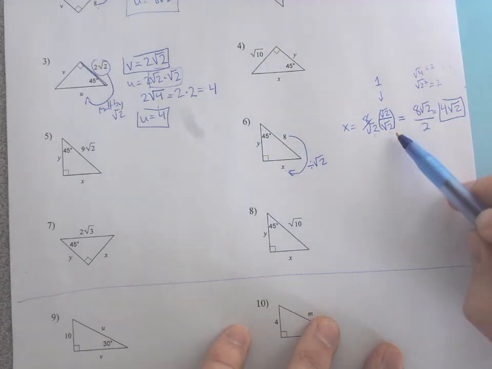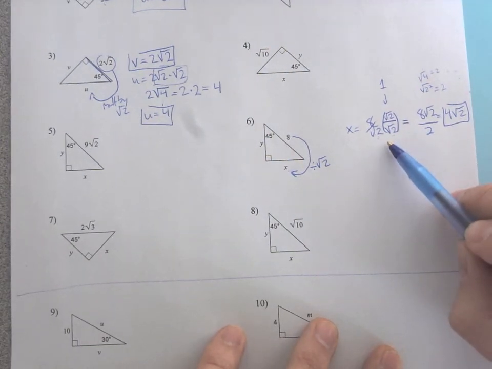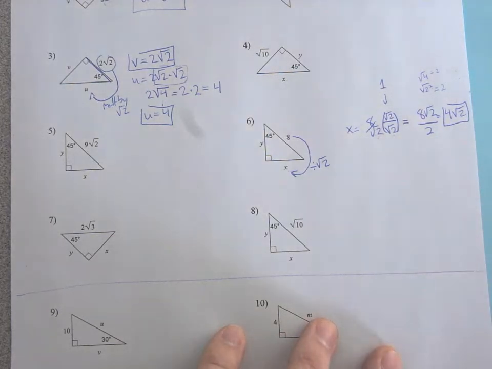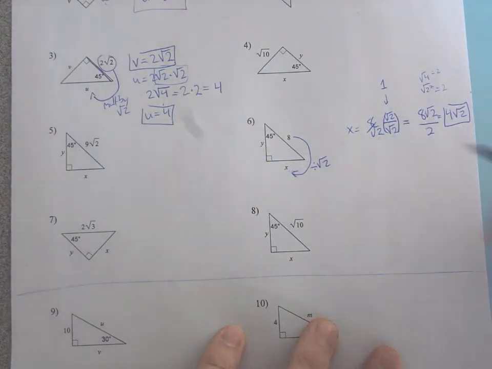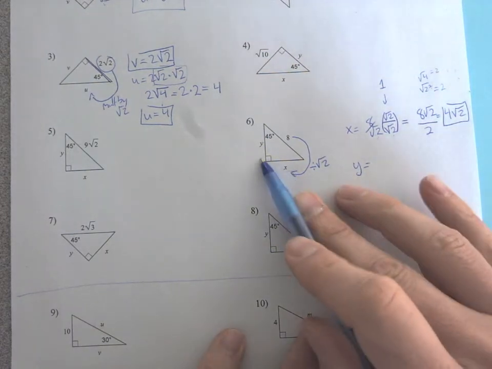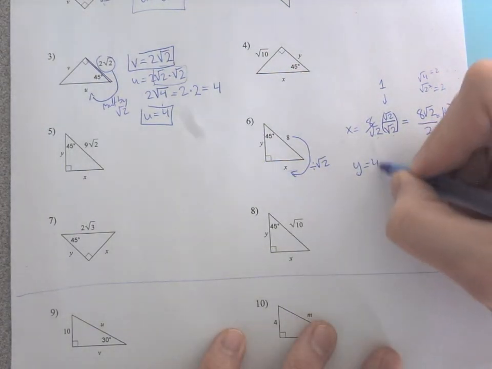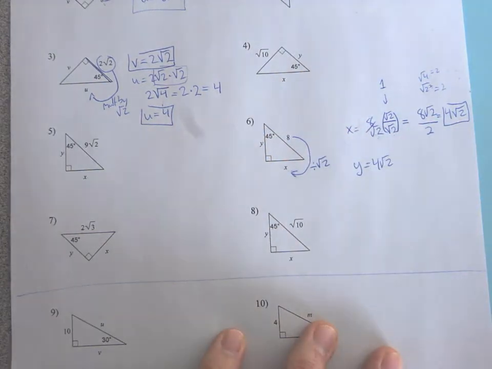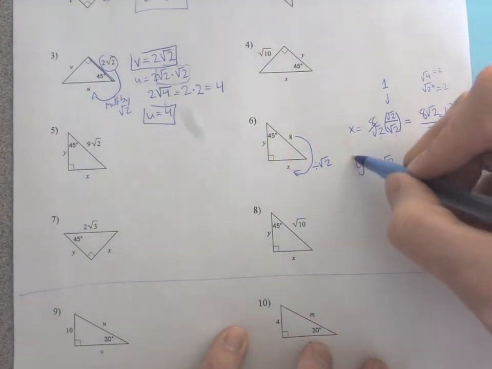It's rationalizing the denominator. Now, we've already studied this. We studied this last semester, so hopefully this is familiar, but I wanted to, again, just kind of walk through that so you know. Okay, if x is 4 root 2, then y also has to be 4 root 2, because remember, the legs are the same as each other in a 45, 45, 90.